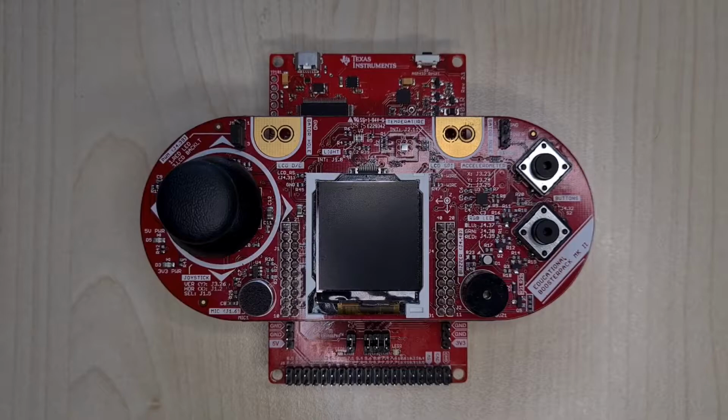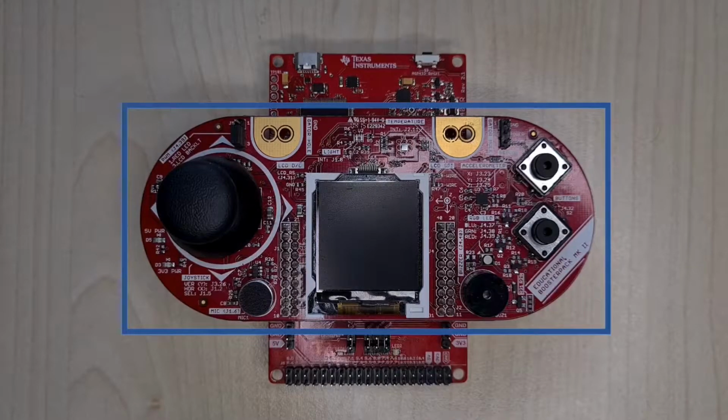The microcontroller is extended by the educational booster pack MK2. The booster pack provides, among others, a joystick, 2 buttons, and a 128 by 128 LCD display.